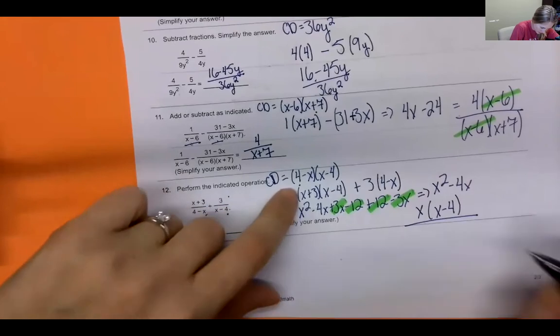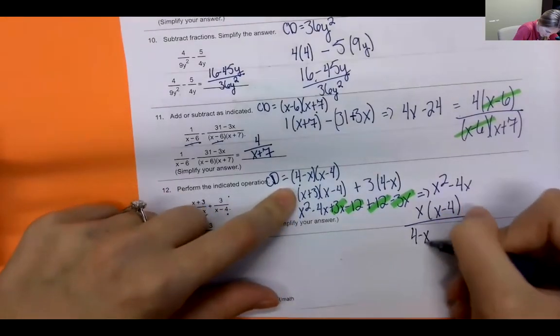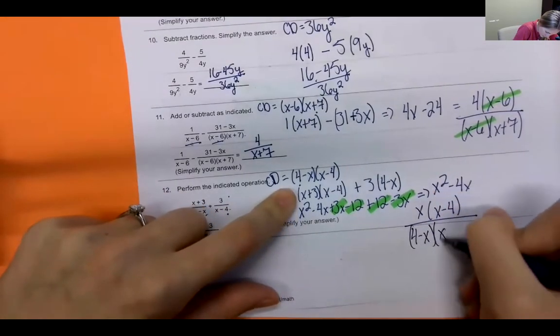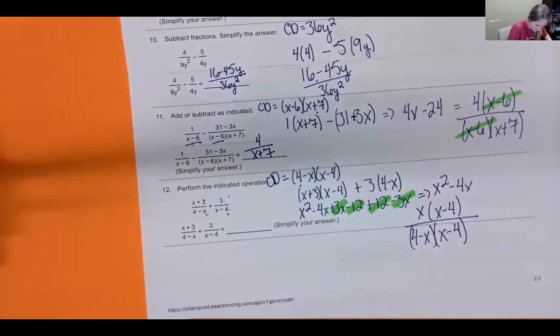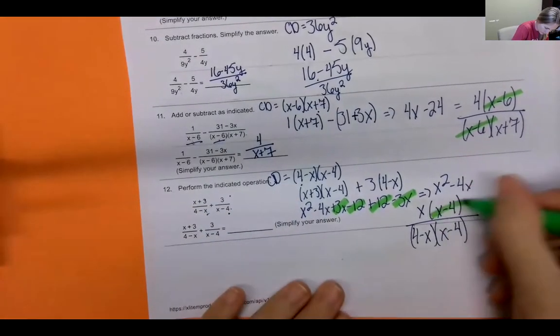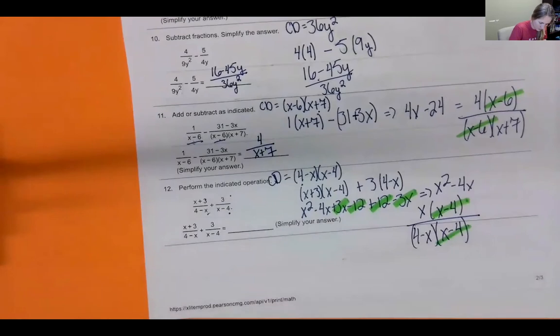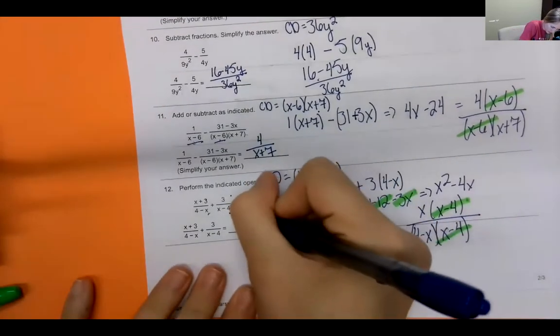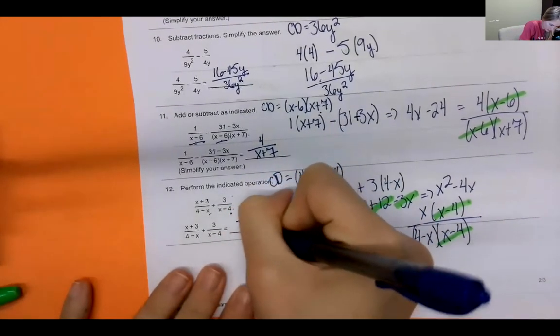Now I'm going to bring in my denominator. So I'd have 4 subtract x times x subtract 4. So the answer is going to be x over 4 subtract x.